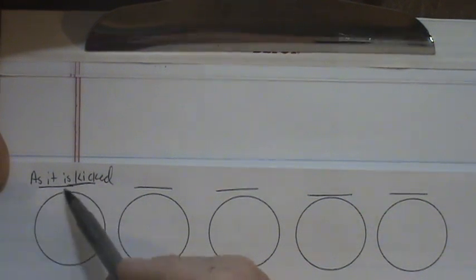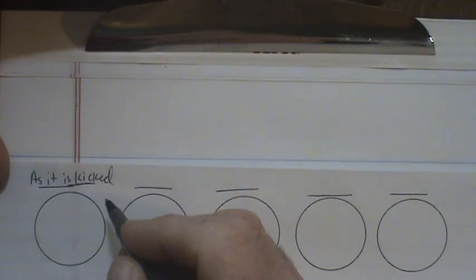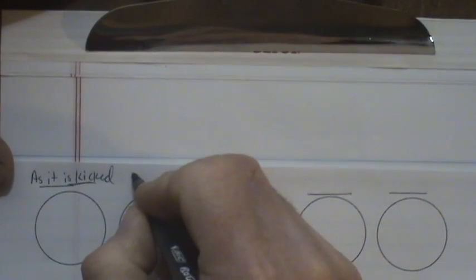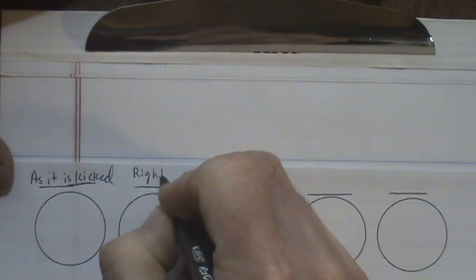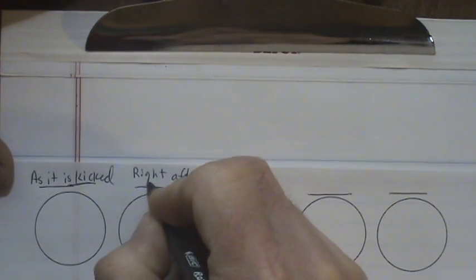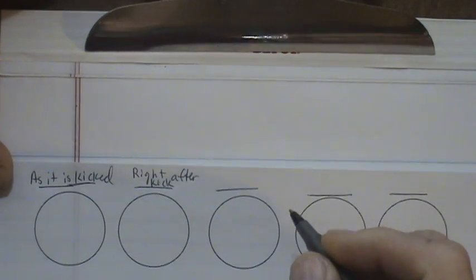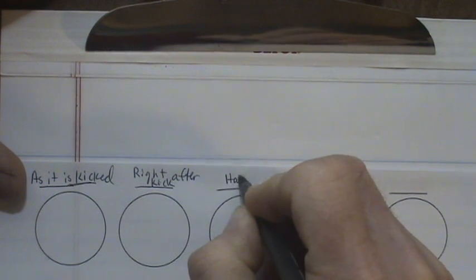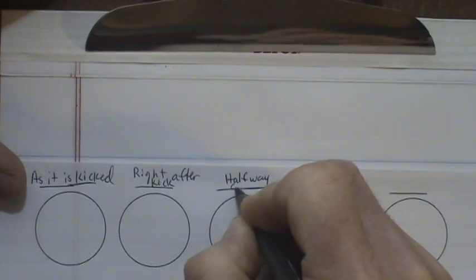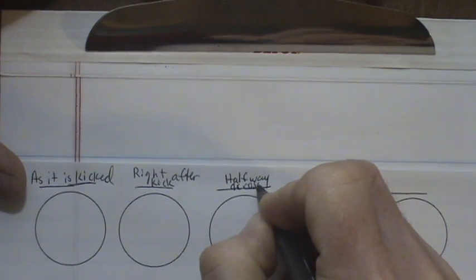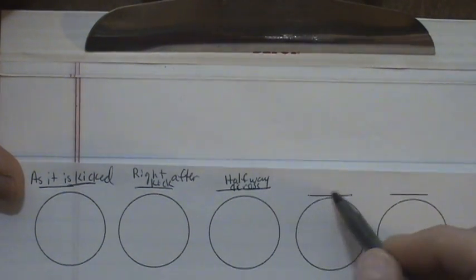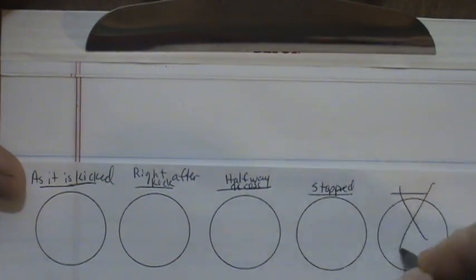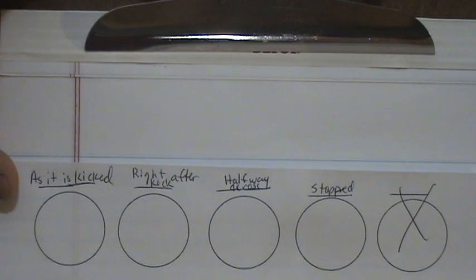For here, we're going to look at as it is kicked. So this means it's being kicked. It really hasn't moved a lot yet, but it is being kicked. And this is right after it is kicked. So this is right after the kick. All right, this is maybe halfway across the floor. Sorry, I didn't really leave enough margin. And then this one, let's just say this one is stopped. So we'll do these 4 parts of the interaction. We won't use the last one.